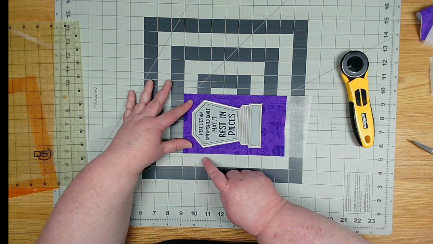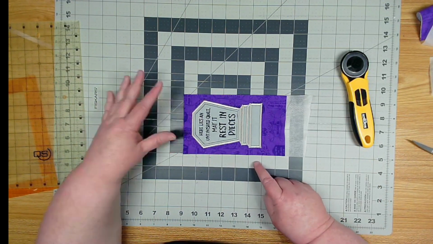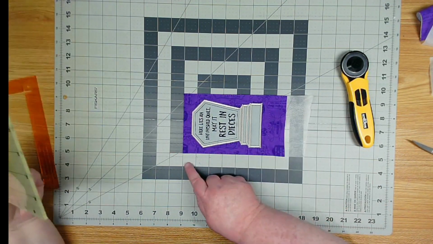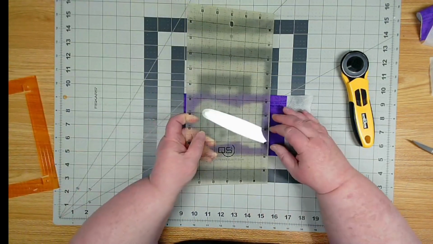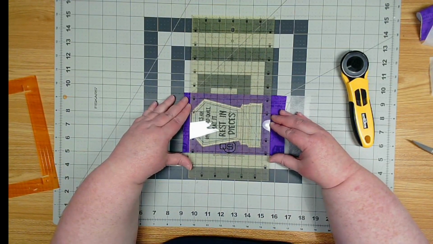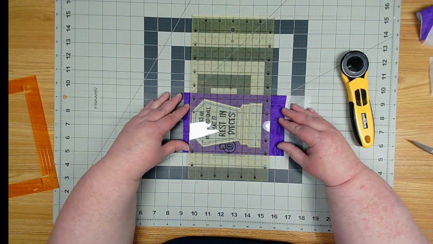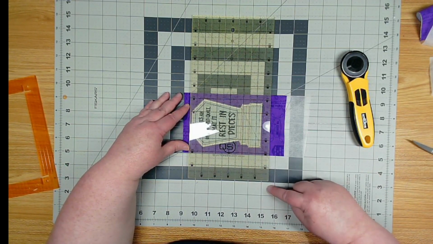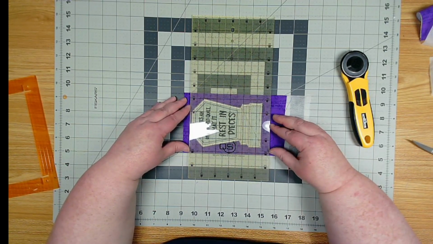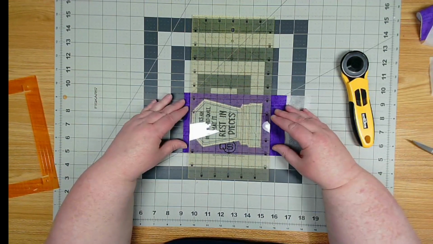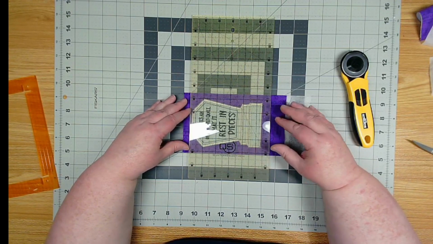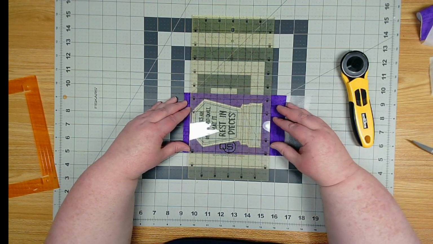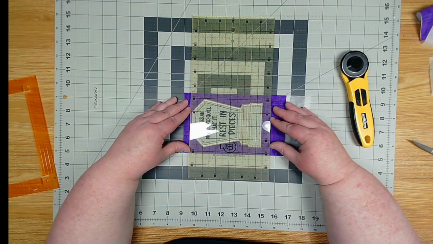So 1, 2, 3, 4, 5, 6. Oops, it moved. 1, 2, 3, 4, 5, 6.5. The finger thing that people think is weird, but to me it's my mental note of 1, 2, 3, 4, 5, 6.5. That way I've double checked, and I know I'm spot on, even though I can do the math. It's just a little security for me.